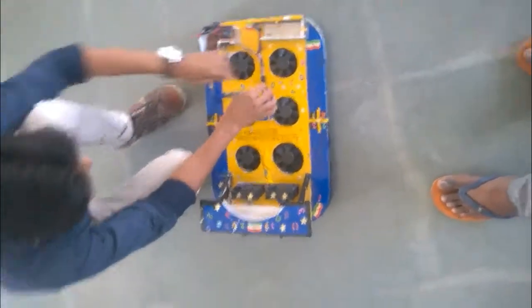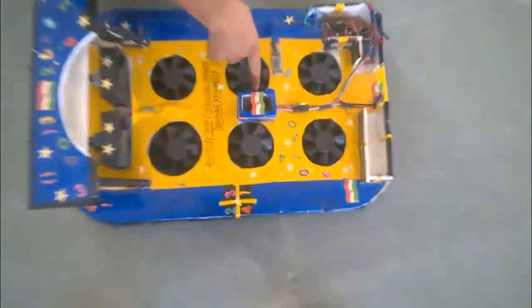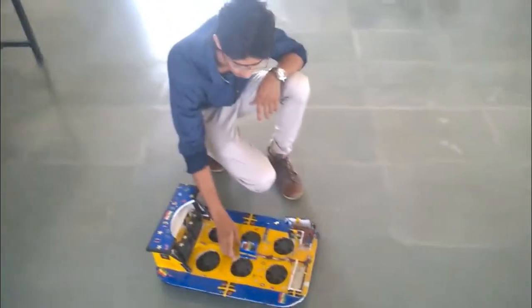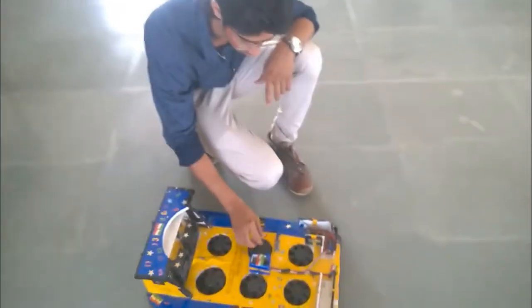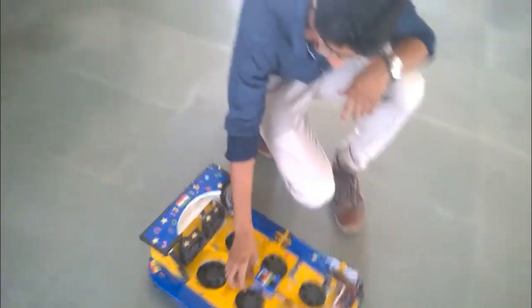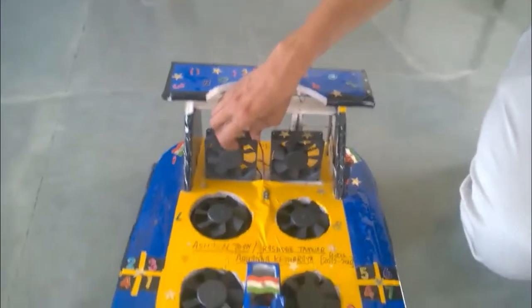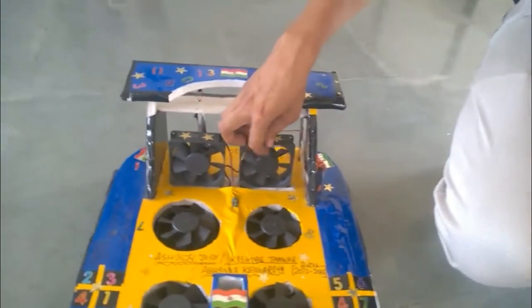This is our project mini hovercraft or air cushion vehicle. These are the lifting fans which are used to form an air cushion. These are the propellers which are used to create thrust to move the hovercraft.